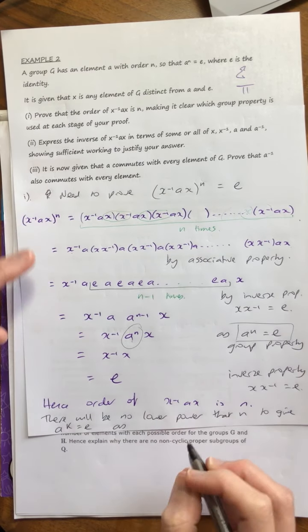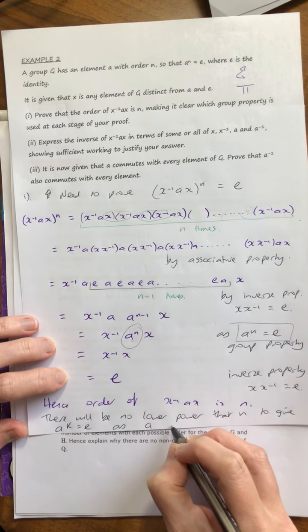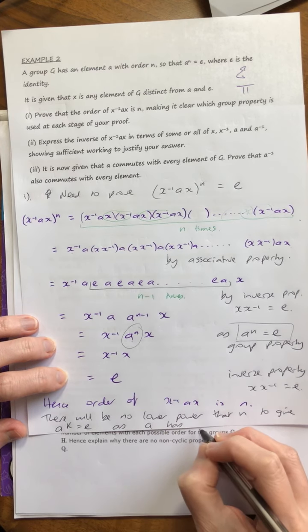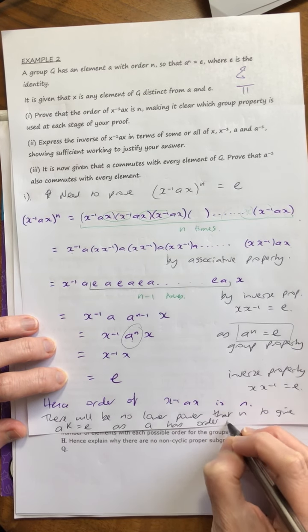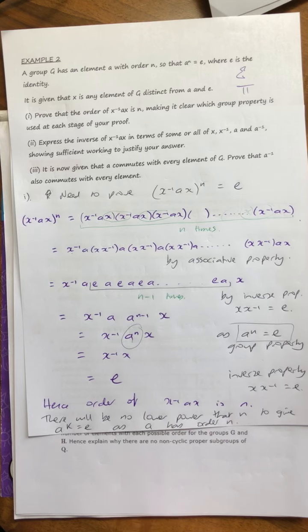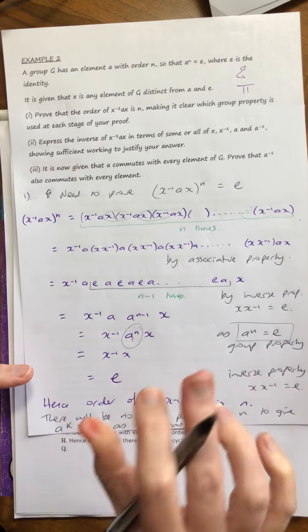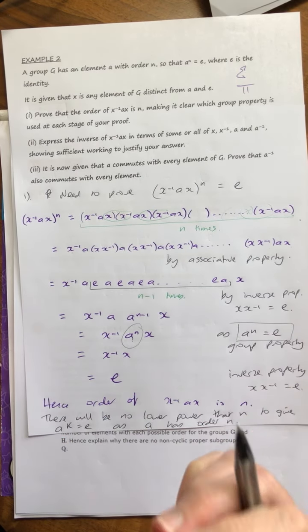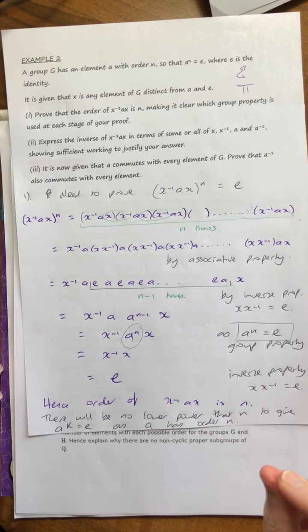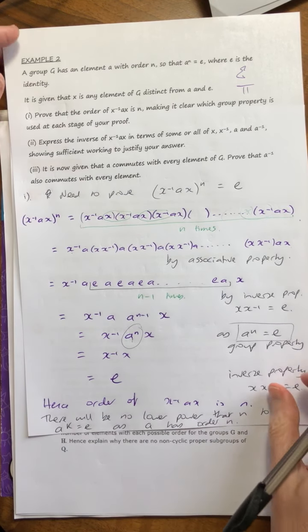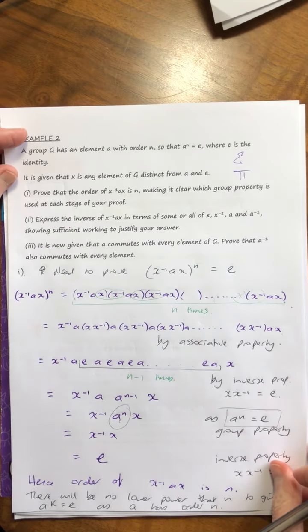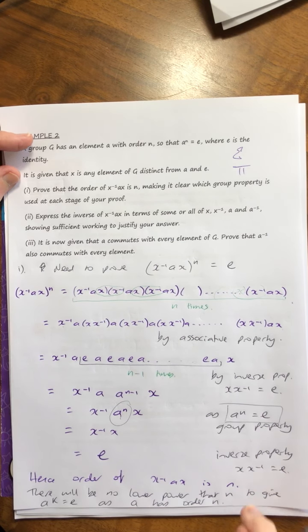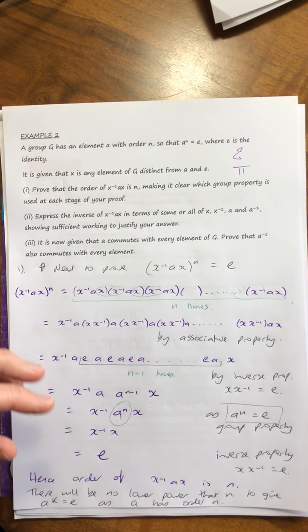As we were told in here, a is the element that's got order n. Okay, so just remember that just because that particular power gives you e doesn't mean that that's the order. There could be a smaller value that gives you that. So that would just be a 1 mark throwaway at the end, but just be aware.